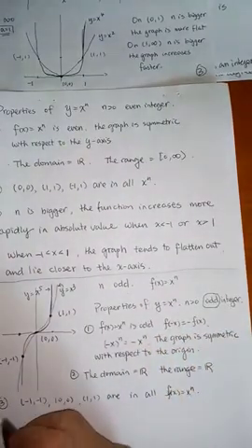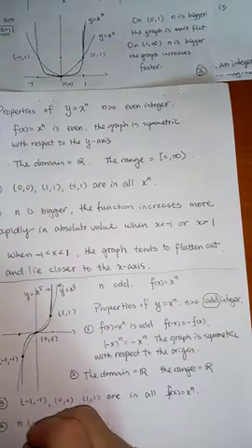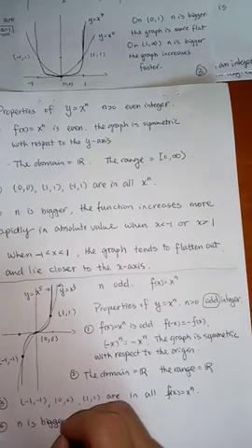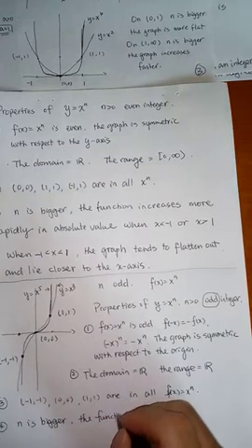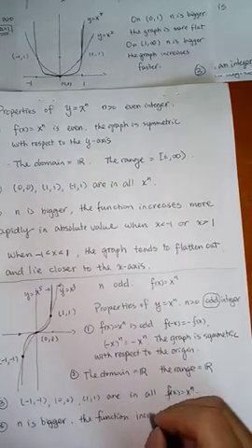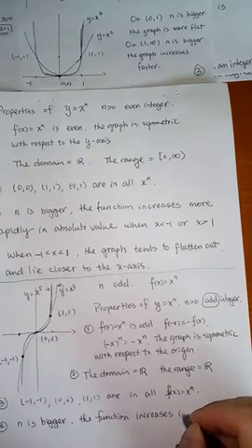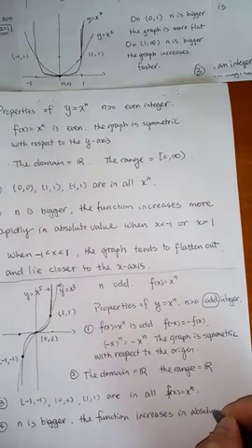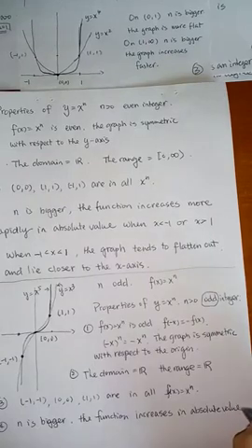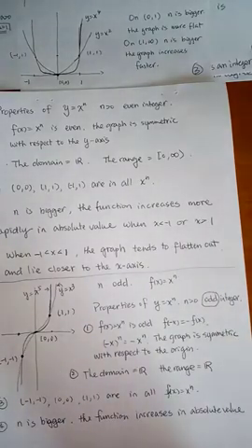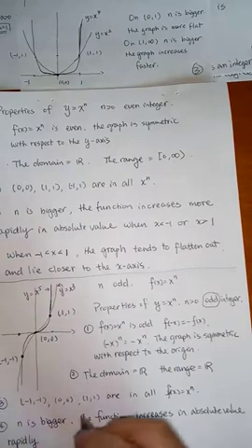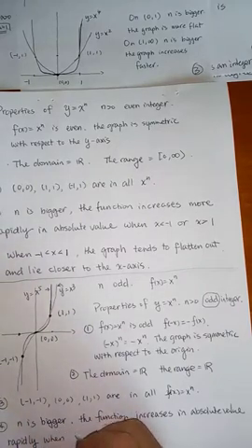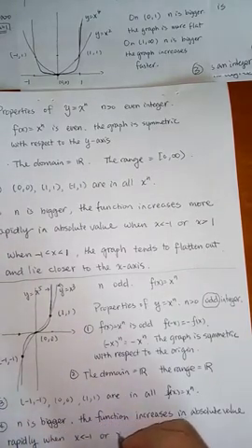And 4 is a similar thing. So n is bigger, the function increases rapidly in absolute value when x is less than -1 or x is greater than 1.